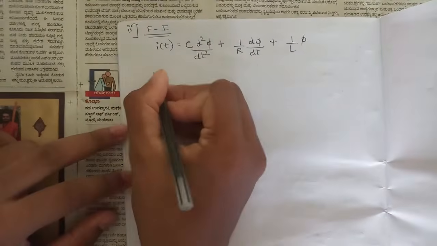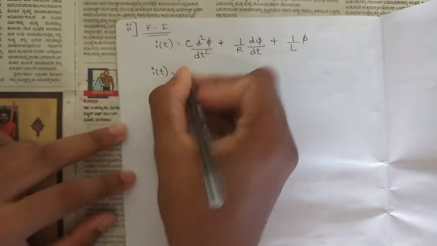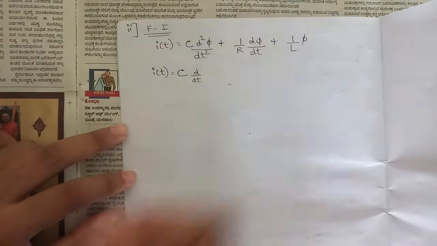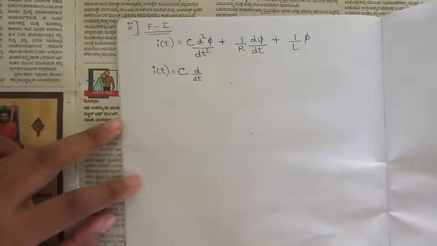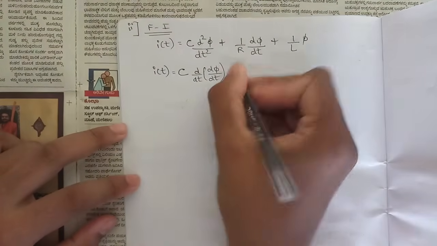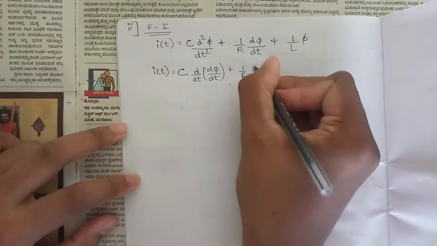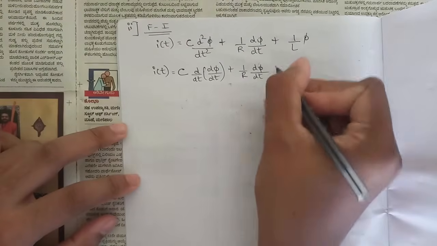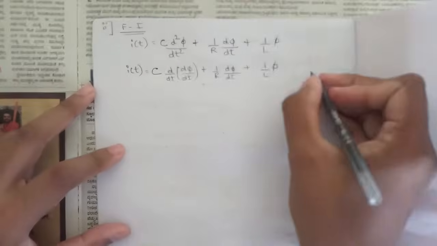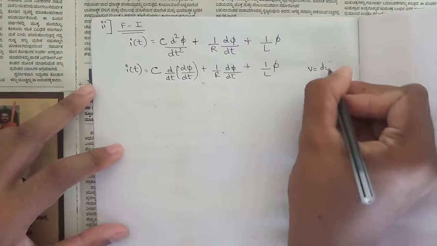Now again simplify this further. C into d by dt of d phi by dt plus 1 by R d phi by dt plus 1 by L into phi. Also we have a relation that V is equal to d phi by dt, right?